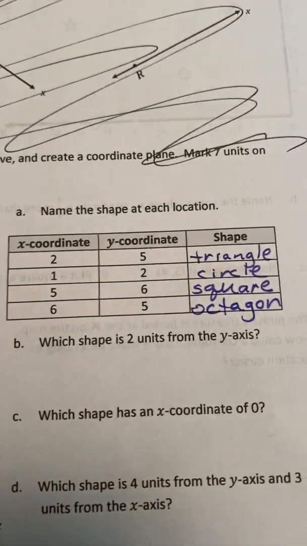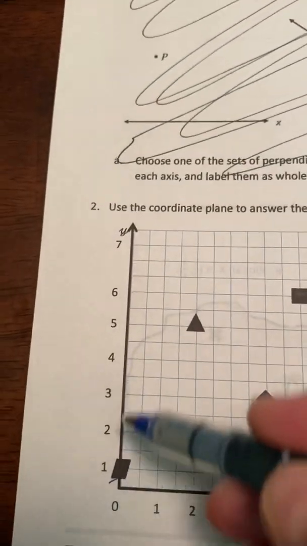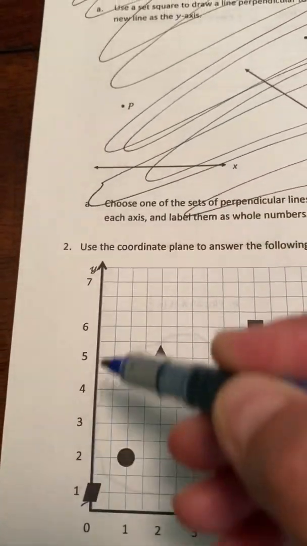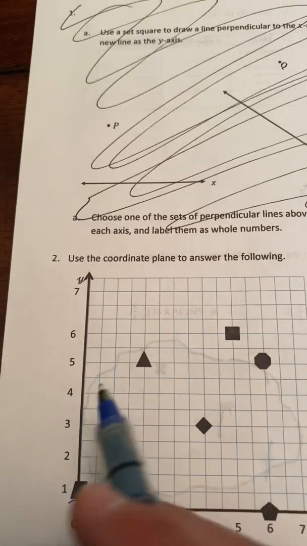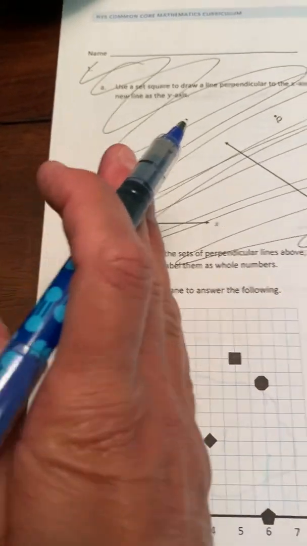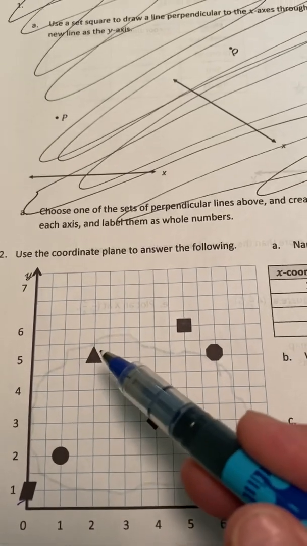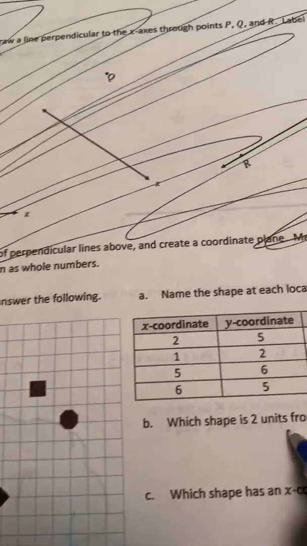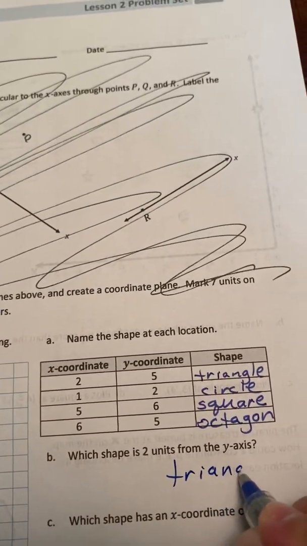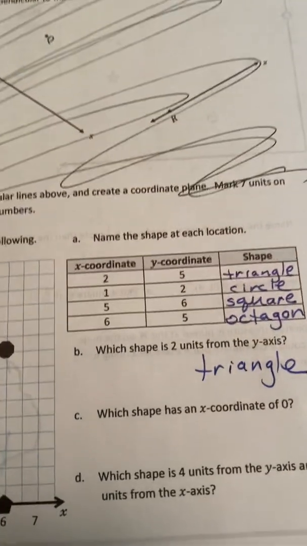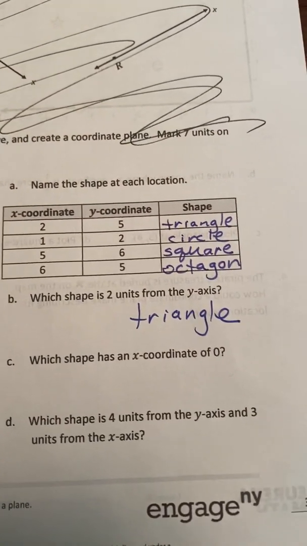All right, next question. Which shape is 2 units from the y-axis? So our y-axis is this vertical line right here. All right, and so if you're 2 units away, you're going to be 2 units this way. So we go and find where our 2 is, and we can see that it is the triangle. Then it says which shape has an x-coordinate of 0.